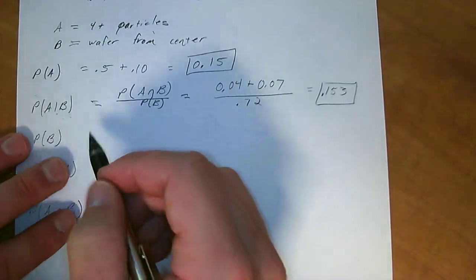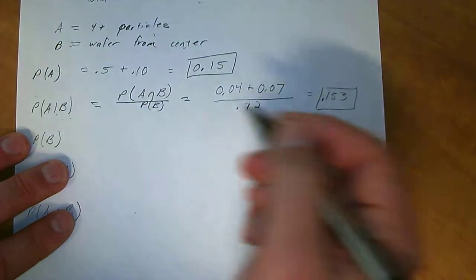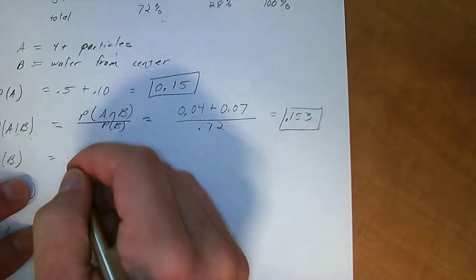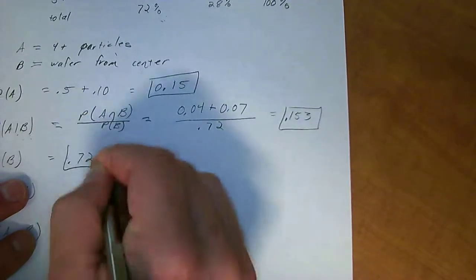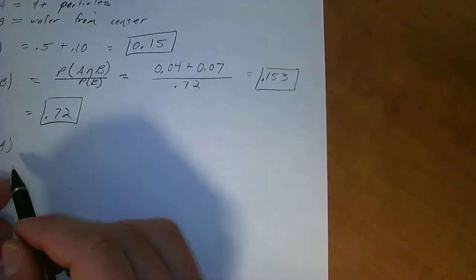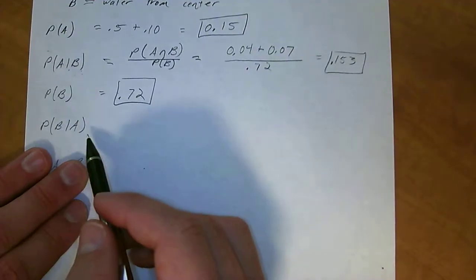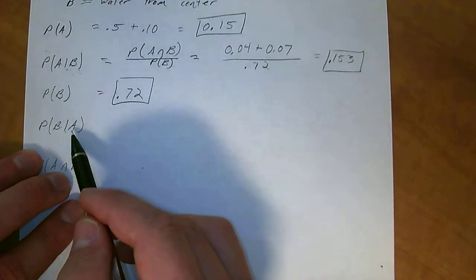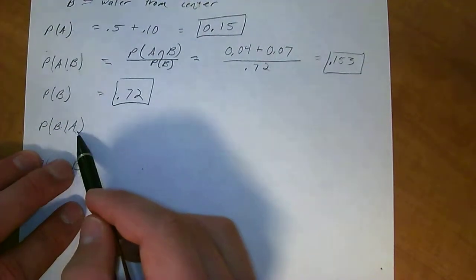Okay, so now the probability of B. We actually just did this for the ordering of the question, but this is equal to the probability of being from the center, which is 0.72. So I'm just going to skip that. Now the probability of being from the center, B, given that you have 4 or more contaminants.